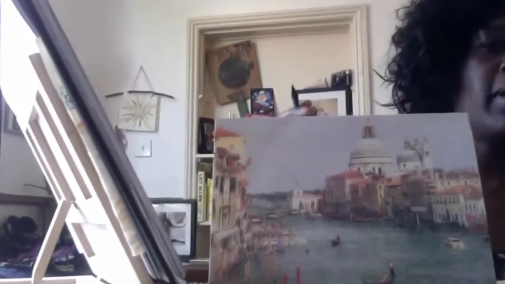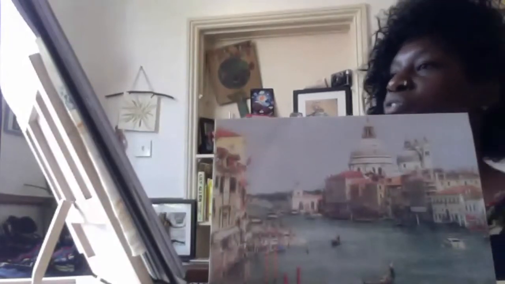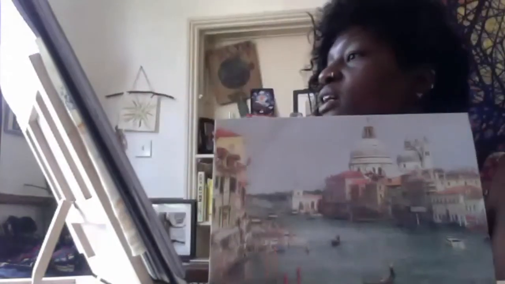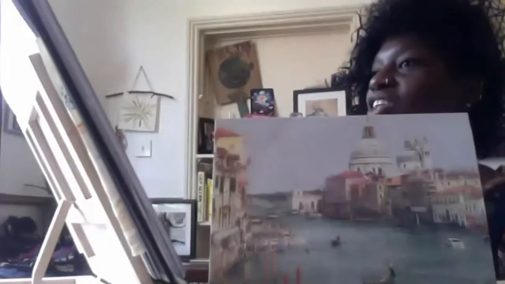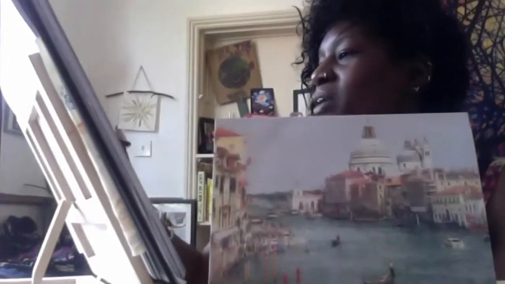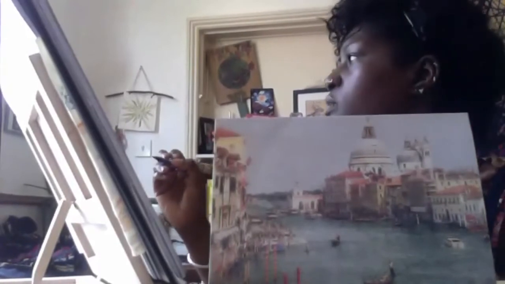Don't forget to pull back from your pictures and look at them from different angles, because it's really easy to get really focused in and not look at the bigger picture, literally. You might make some different decisions when you look at it from different views.